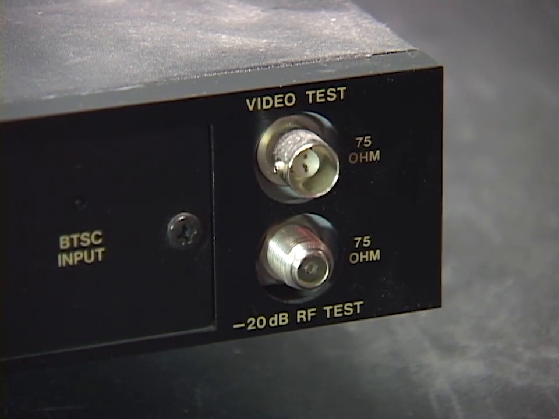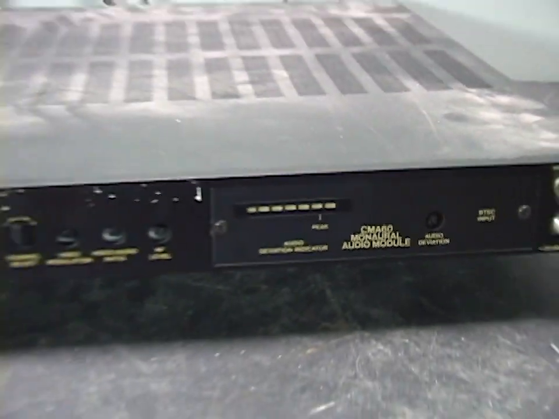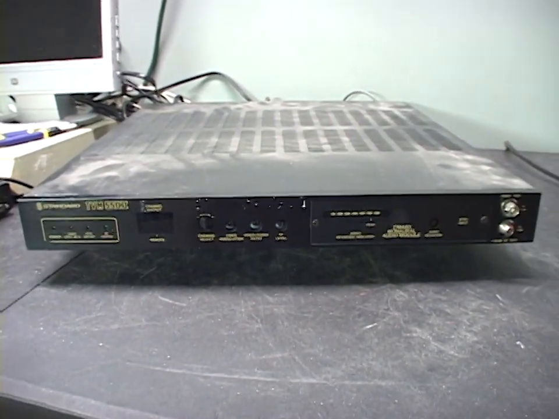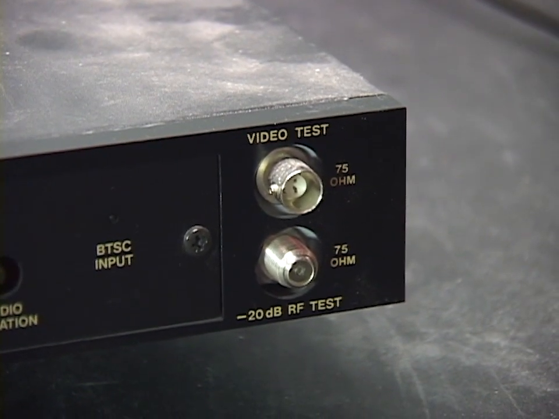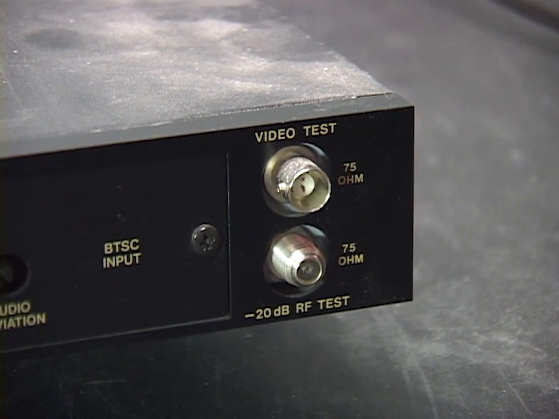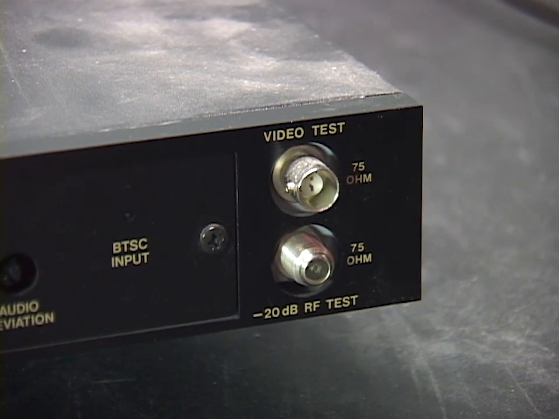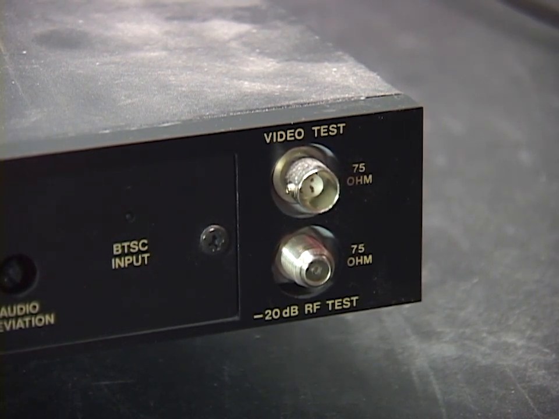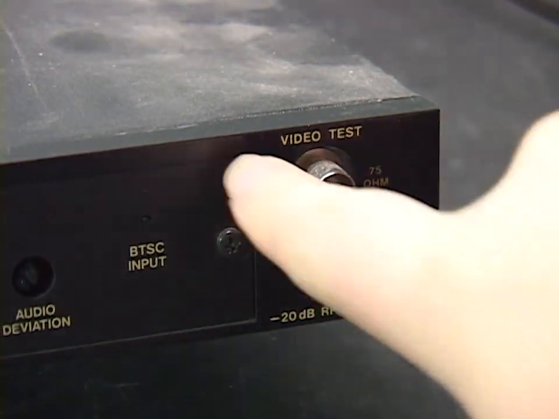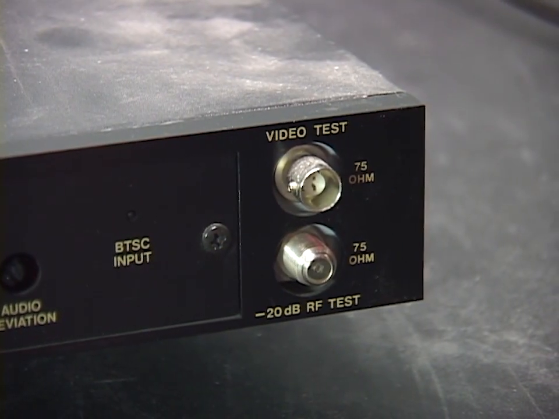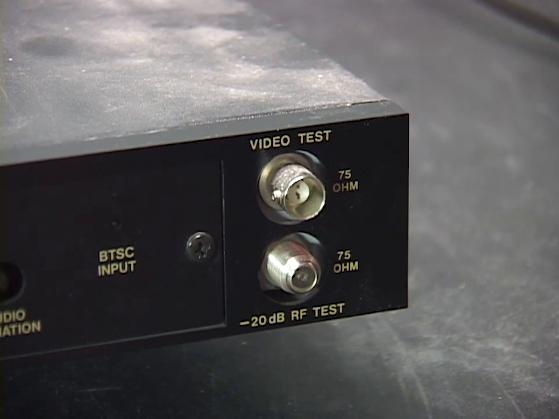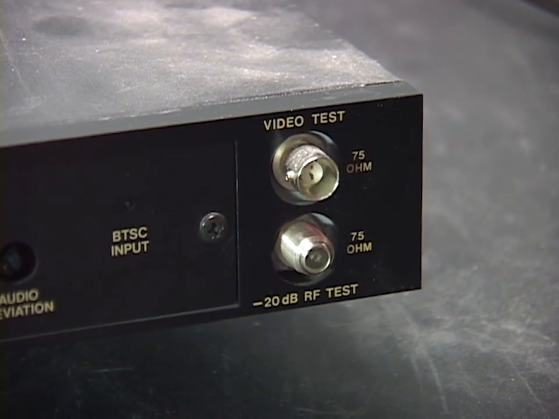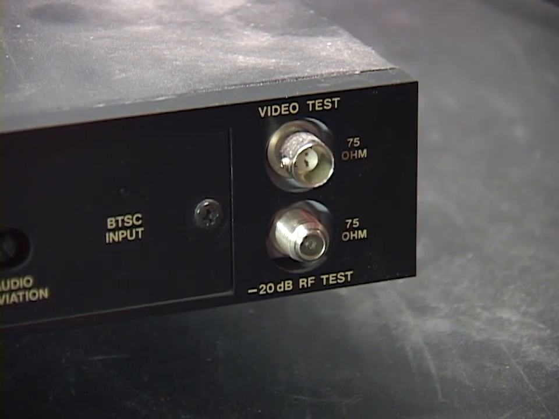If you have this thing in a rack, this is obviously a rack mount unit. If you needed to check really quickly that the thing was getting the composite input signal correctly, you could just hook a composite video monitor up to this, or a waveform monitor for that matter, and you could see what your incoming video looks like. And that's a BNC jack.